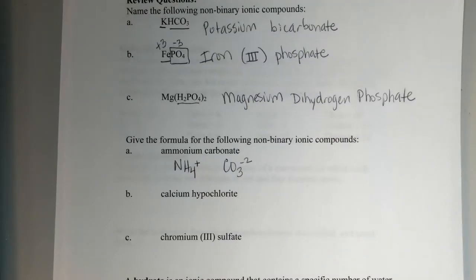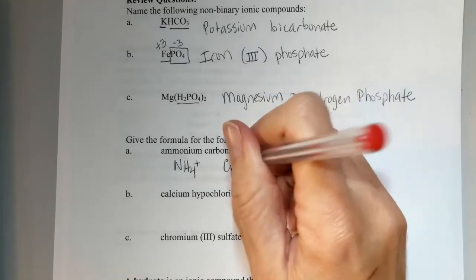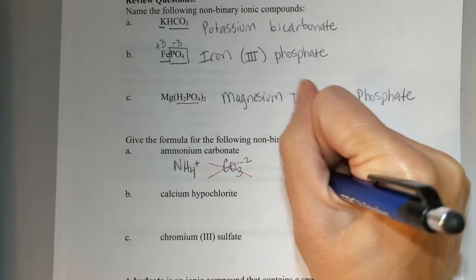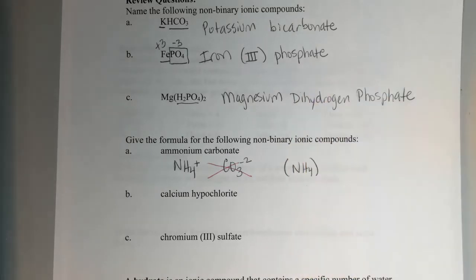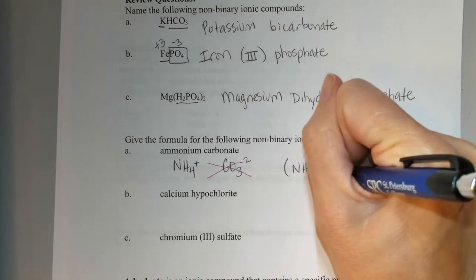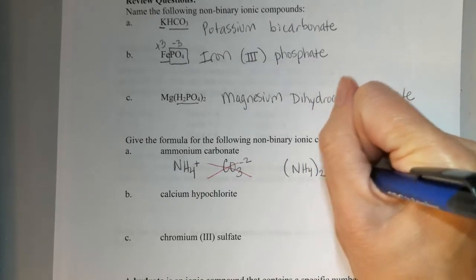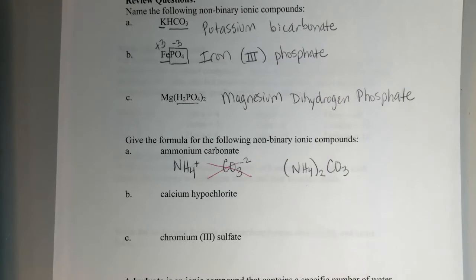So just like we practiced with binary compounds, we need a balance of charges, so we can crisscross here. The only thing that's slightly more complicated is that because it's a polyatomic, if we need more than one, we have to put it in parentheses. So ammonium goes in parentheses, followed by the multiple of 2, so (NH4)2, and then carbonate CO3. We only need one of those, so we don't need parentheses.